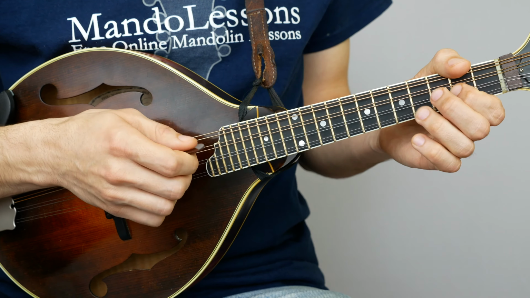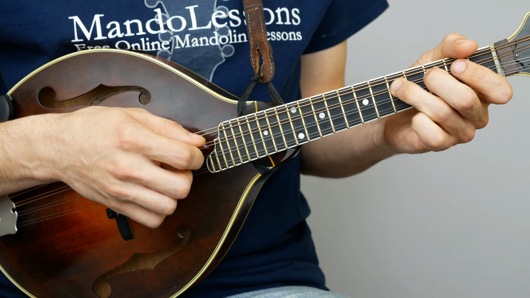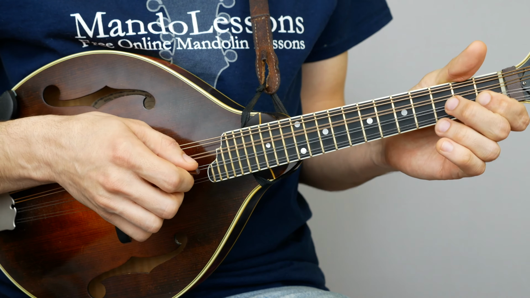Phrygian is a little farther out. We have a flat 2, a flat 3, a flat 6, and a flat 7. So that's 1, flat 2, flat 3, 4, 5, flat 6, flat 7, 1, and back down: 1, flat 7, flat 6, 5, 4, flat 3, flat 2, 1.